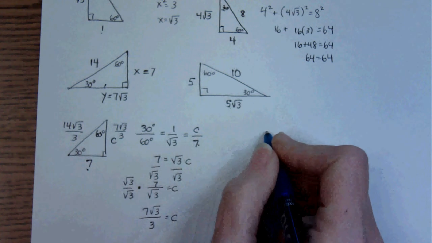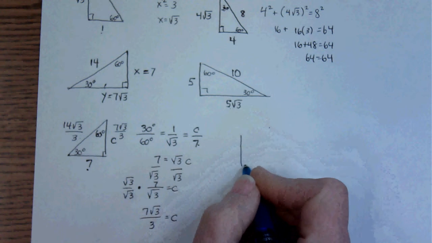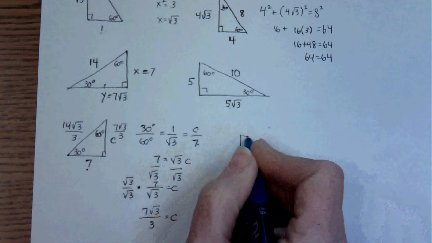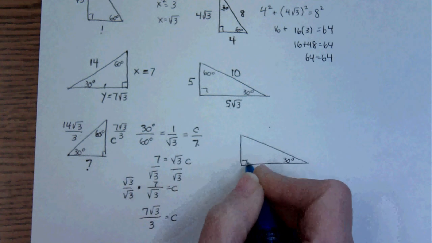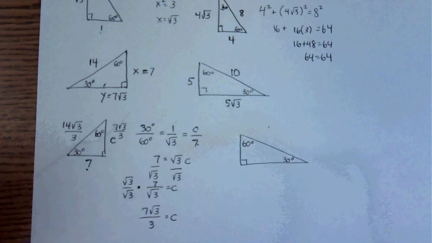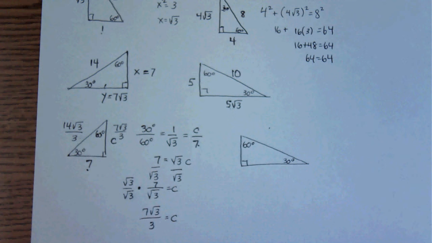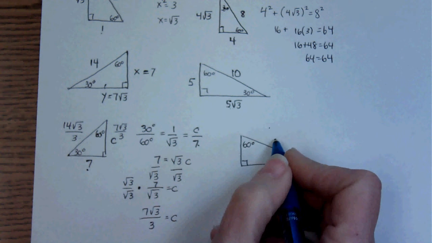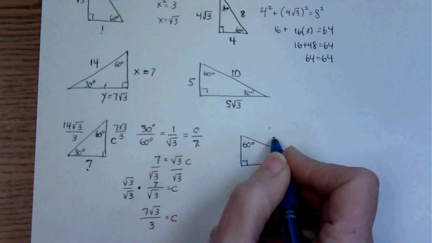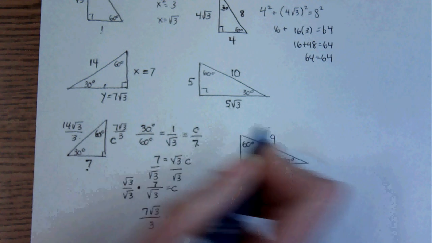So one last trickier one. We'll set up a right triangle. This looks a little bit better, 30 degrees in the corner. There's the 90, there's the 60. And I think I'll just give us a hypotenuse amount. And why don't I give us a hypotenuse amount that's just not very work-friendly? I mean, something like 9.